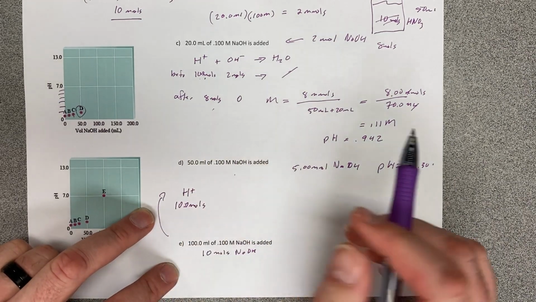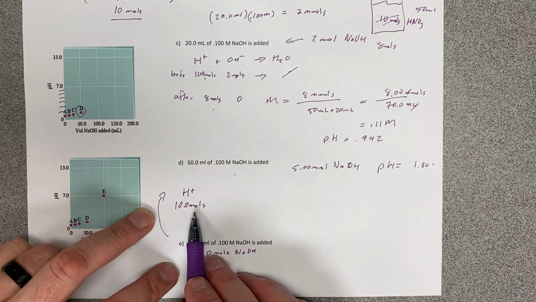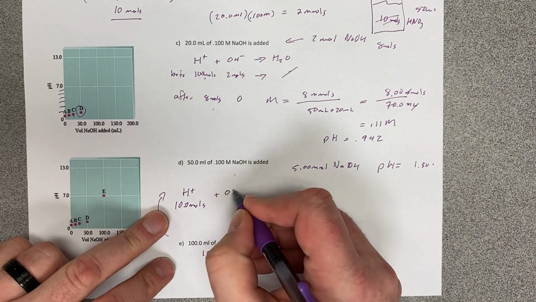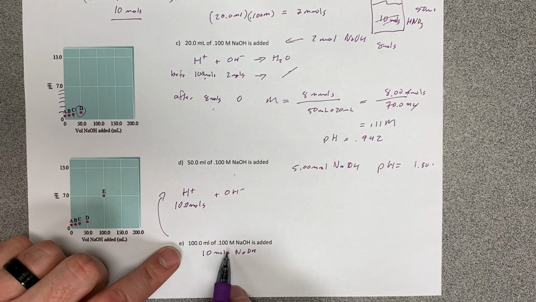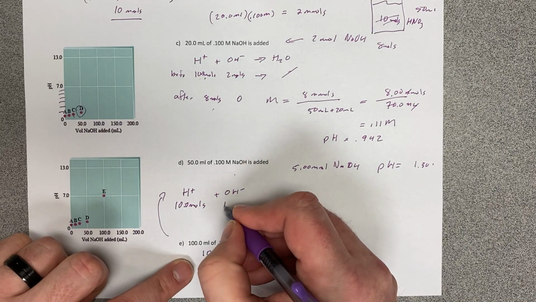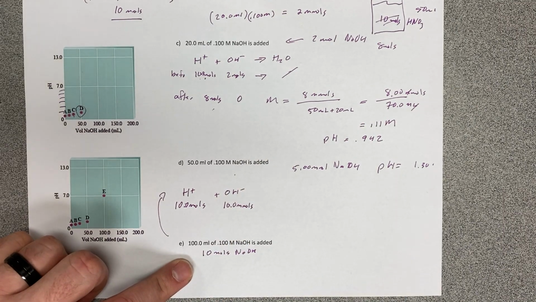That's the HNO3, we don't care about the NO3 minus, that's the 50 milliliters of 0.2 molar, we get 10 millimoles of this. And now when we add in 100 milliliters of 0.1, that's the same thing as getting 10 millimoles of NaOH. So now we're adding in 10.0 millimoles of the OH minus.